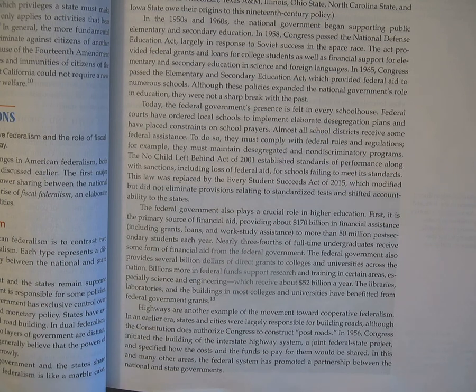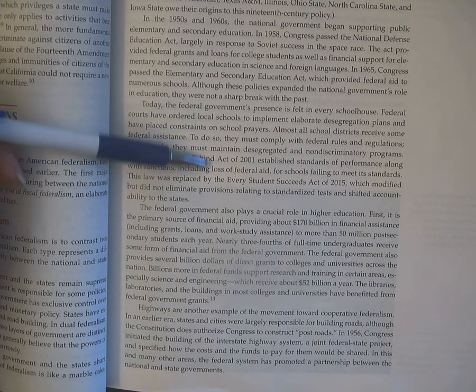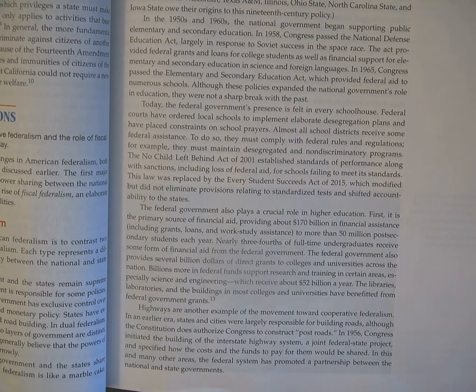This law was replaced by the Every Student Succeeds Act of 2015, which modified but did not eliminate provisions related to standardized tests and shifted accountability to the states. If you want to know why you're tested so much, and why elementary students are tested so much, it's because the state has laws. The State of Michigan has laws about testing. They make those laws for schools in order to comply with these federal laws, because if they don't, we lose federal money, federal funding. So the states could say no, we don't actually have to follow it.